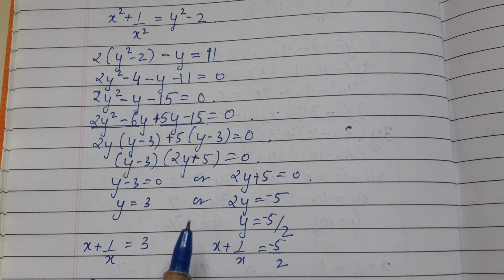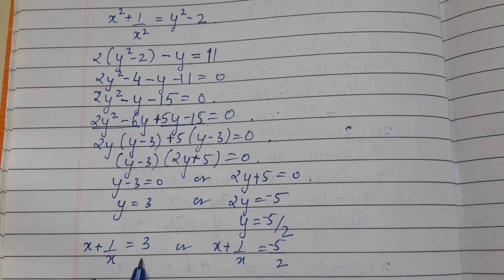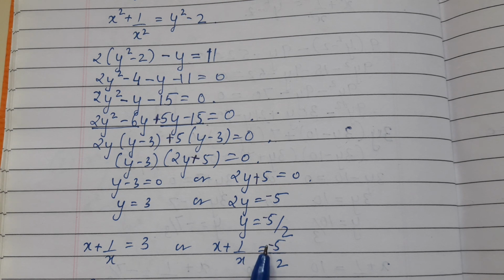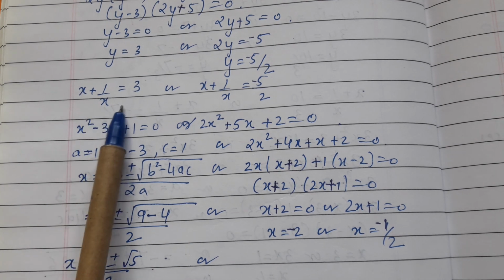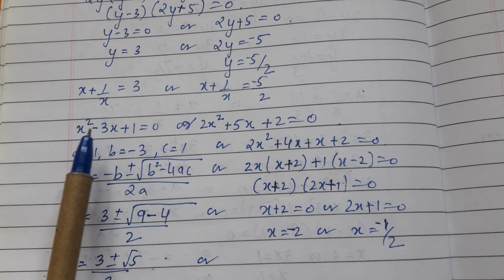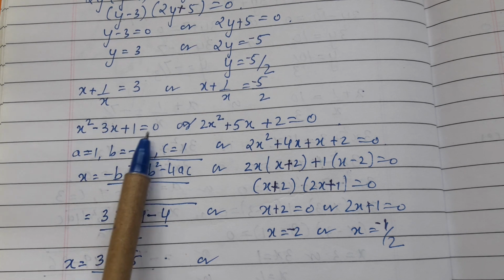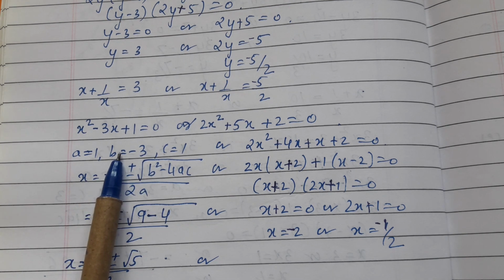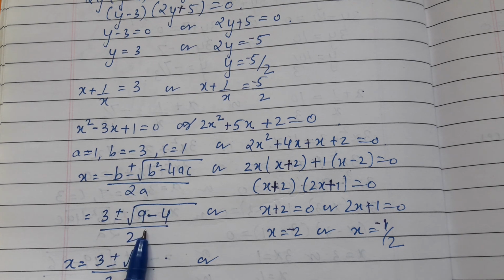Now substitute the value of y. x plus 1 by x is equals to 3, or x plus 1 by x is equals to minus 5 upon 2. Multiply by x on all the sides. We will get x square minus 3x plus 1 is equals to 0. a is equals to 1, b is minus 3, c is 1. Write the formula and substitute.